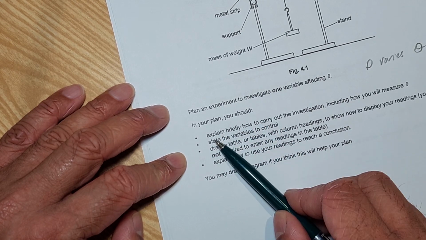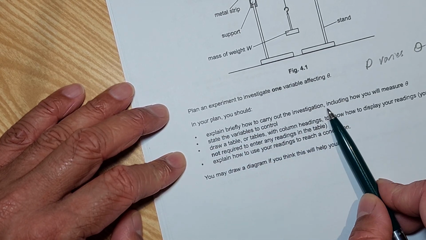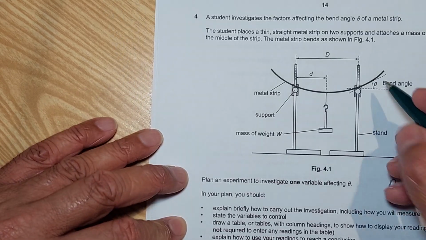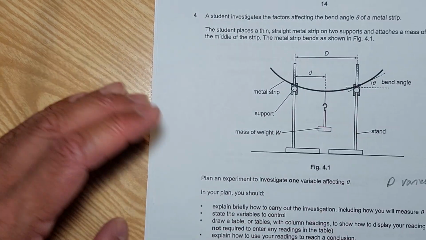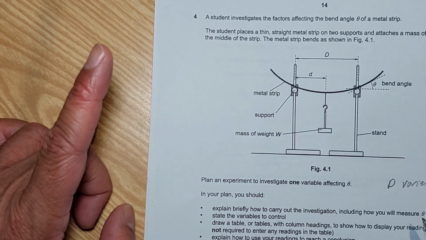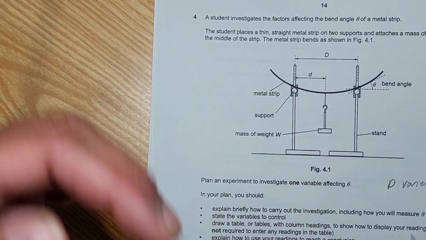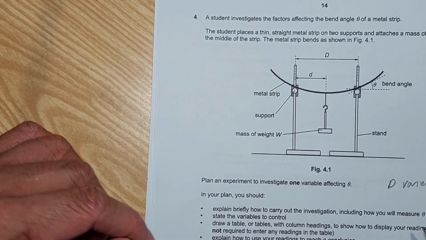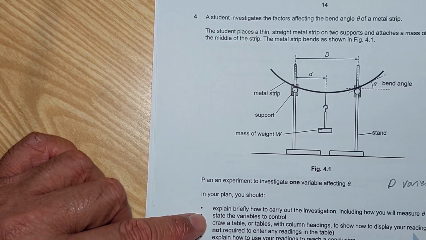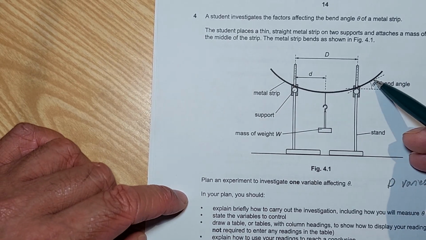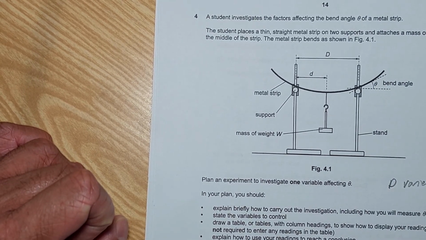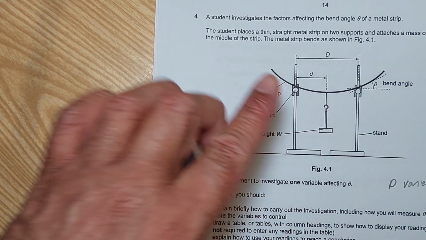In your plan, you should explain briefly how to carry out the investigation, including how you measure theta. Now, we use a protractor, of course, to measure theta. So you must mention that we are going to use a protractor to measure theta. We're going to clamp it close to it so that we can measure the values, so avoid the parallax error, and state the variables to control: the thickness of the metal strip, making sure the metal strip is of the same type.